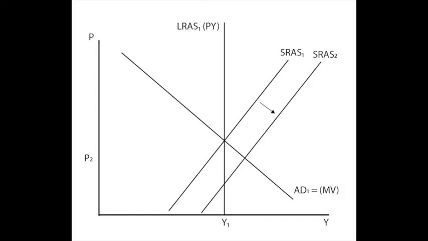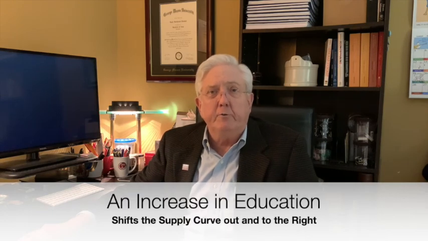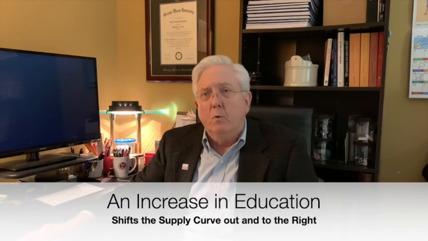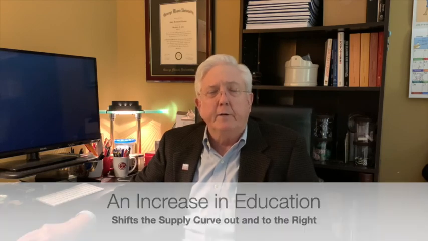What could make the aggregate supply curve shift out? Well, the aggregate supply curve could shift out if we had increases in technology, new technology, or if we increased human capital through education and skills, or the discovery of additional natural resources. All of these things could cause the aggregate supply curve to shift out. Again, the short run supply curve is upward sloping and the long run supply curve is vertical.